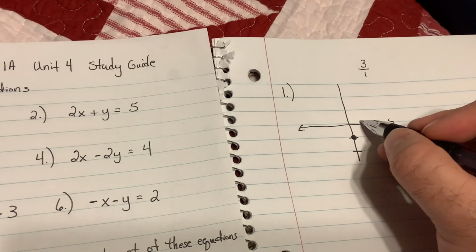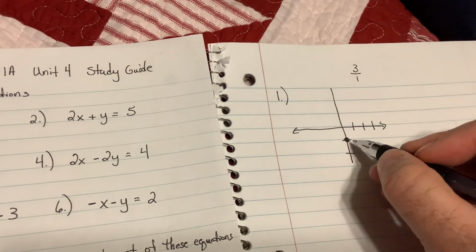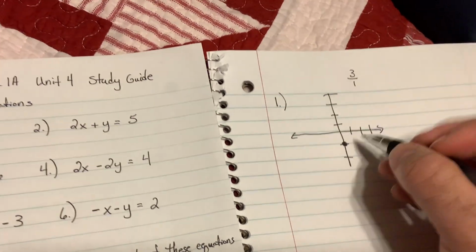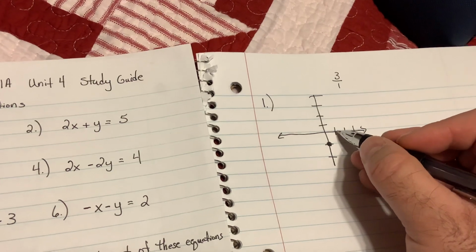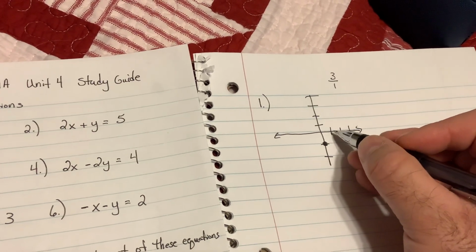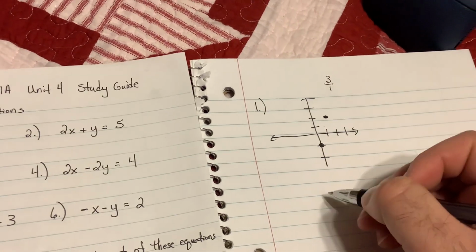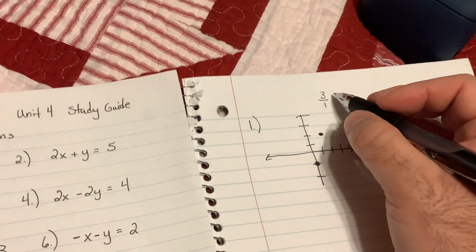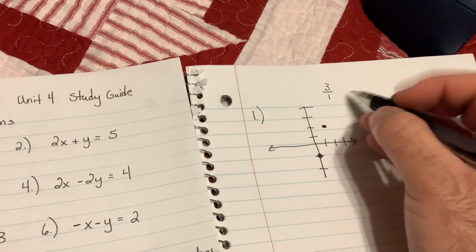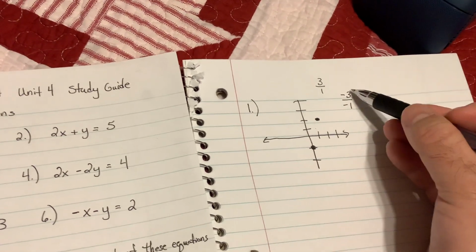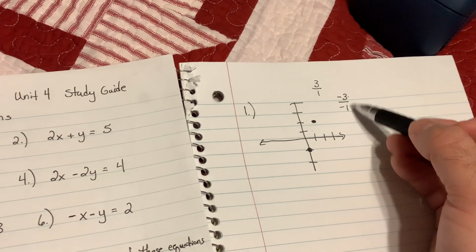So that means that every time I go 1 over, I go 3 up. So 1 over, and then I go 1, 2, 3 up. Okay, and then also, because this is a positive slope, you can make them both negative, and that's still a positive slope, because a negative divided by a negative is positive.